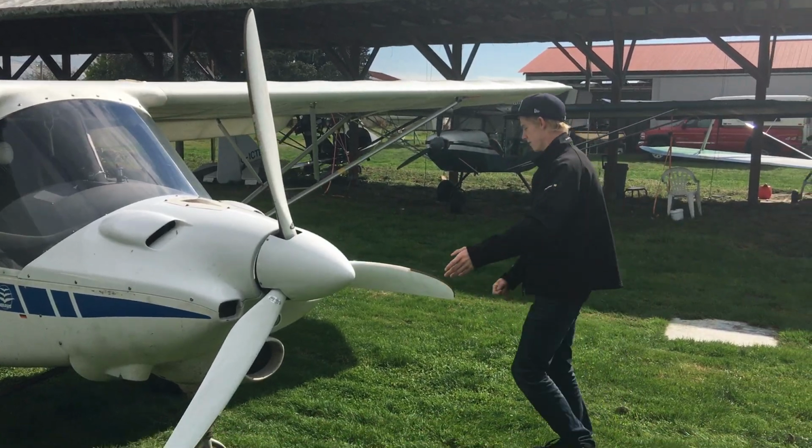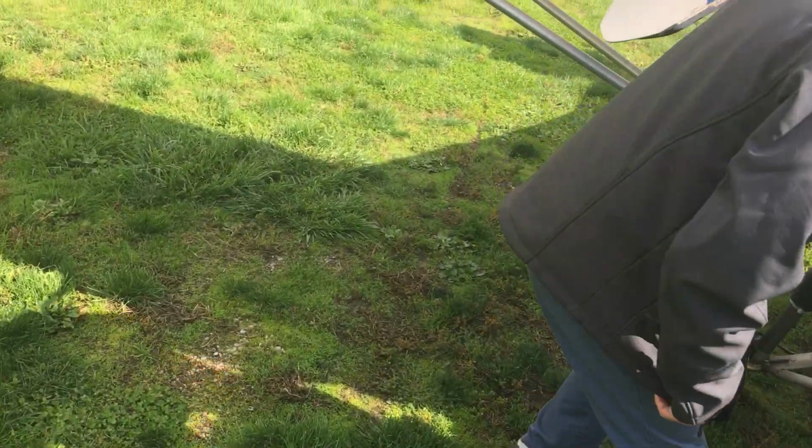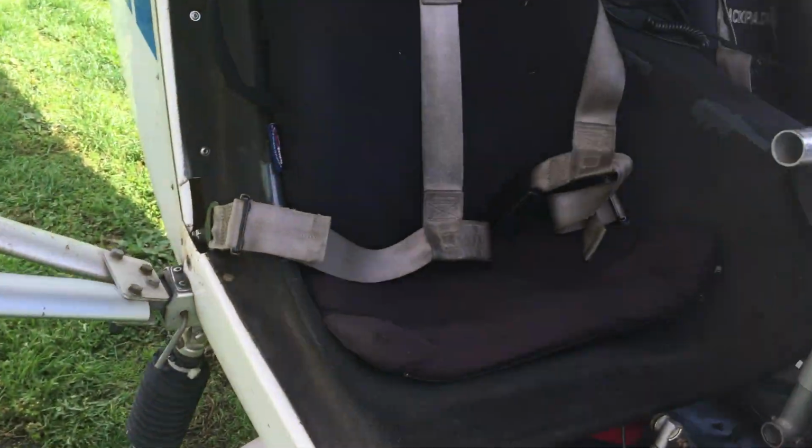If you want to see the inside of the airplane in the video, I can show you that too. Sure. Here, you come through this way. Take a look on the other side. This is a relatively simplistic interior for an aircraft.